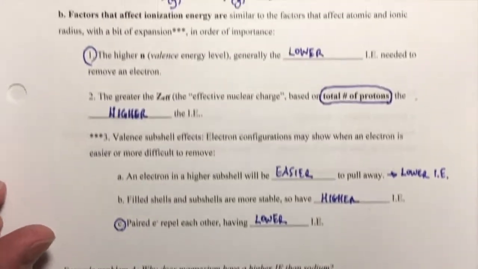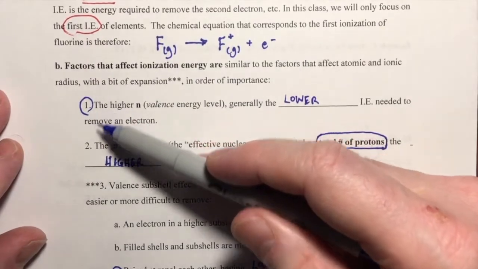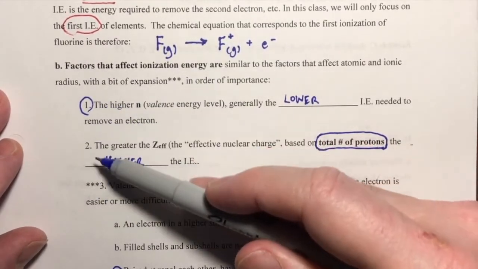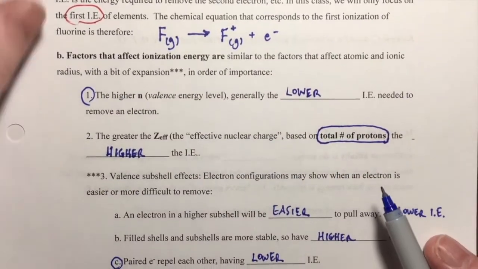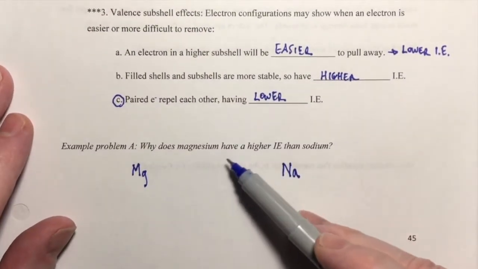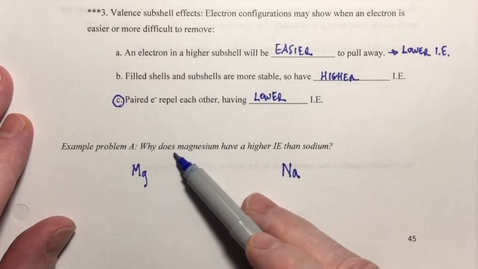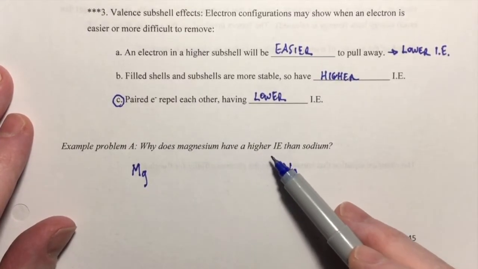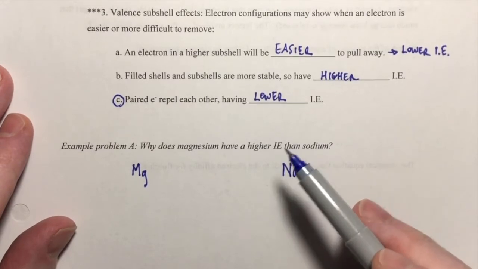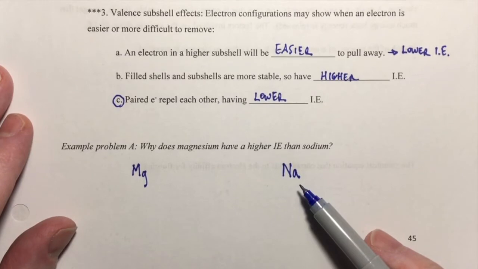And I would like for you to consider these three factors in order of priority, 1 and then 2 and then 3. And I would like for you to answer this question. Why does magnesium have a higher ionization energy than sodium? Another way of saying that is, why is it harder to remove an electron from magnesium than it is to remove an electron from sodium?